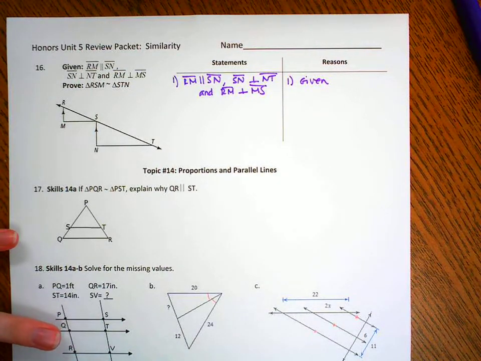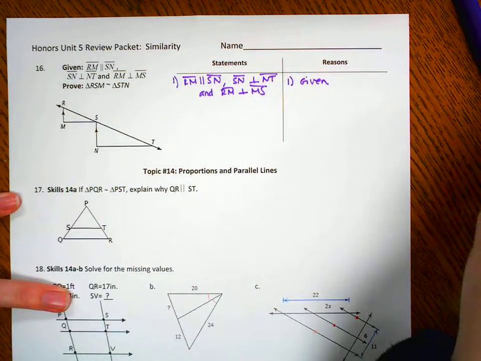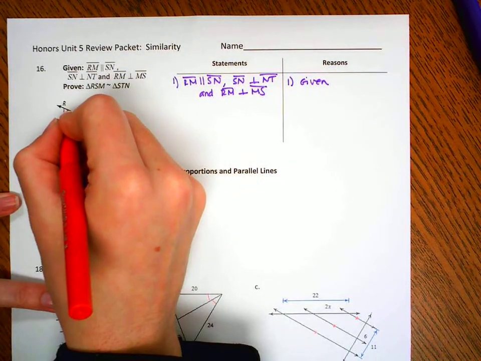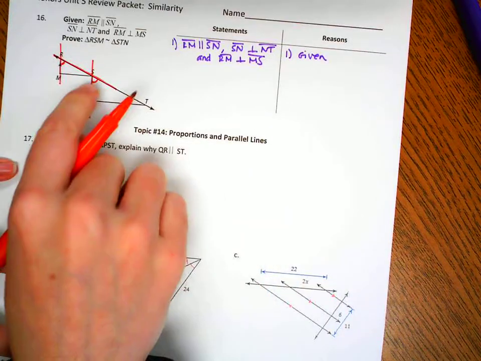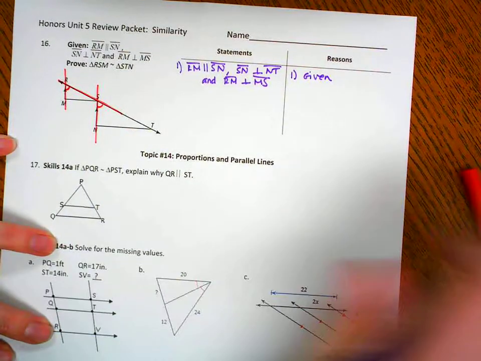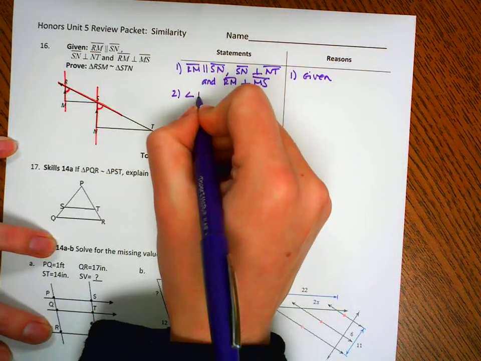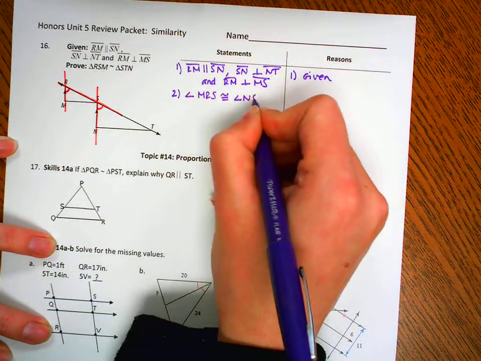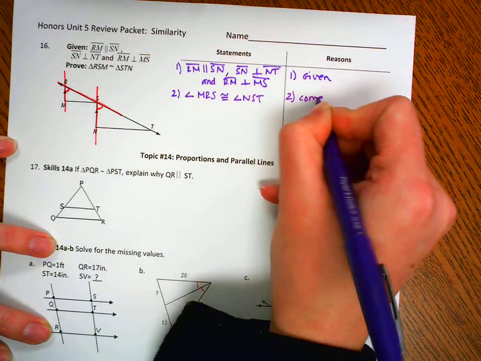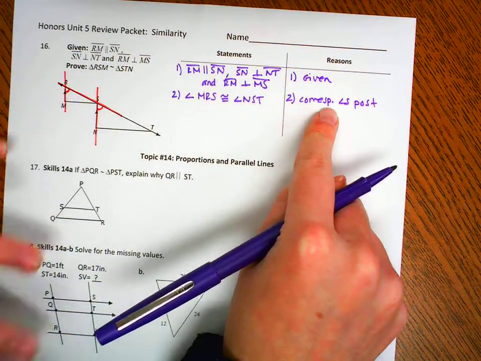Well, so far, sorry, give me a moment here. We've got these are parallel. Okay. Because the lines are parallel, I know that this angle and this angle have to be the same, and this is why. There's my parallel line. There's my parallel line. This is my transversal. Those are corresponding angles. So I can say that angle MRS is congruent to angle NST because of the corresponding angles postulate. And I have to know that my lines are parallel before I can use the corresponding angles postulate.